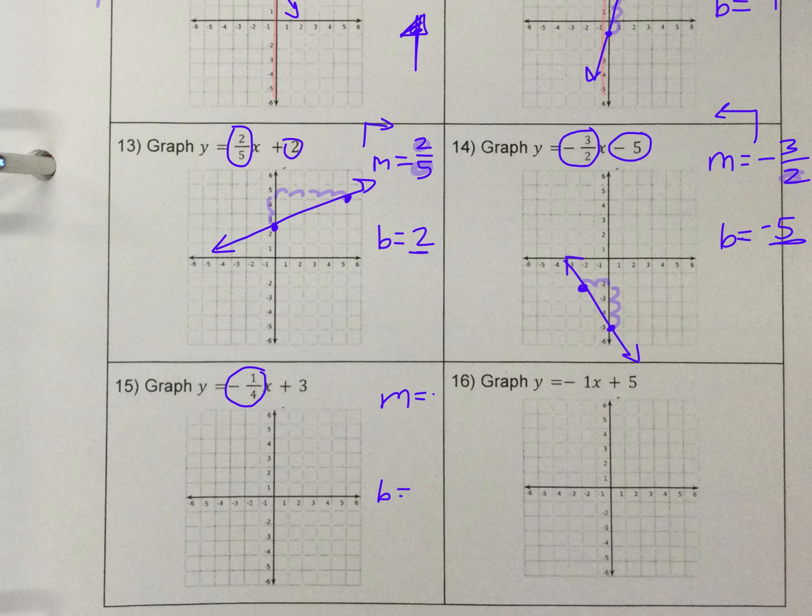My m is -1 over 4. My b is a 3. So start at 3. I'm going to rise 1. And because it's a negative, I'm going to go to the left, and I'm going to run 4. 1, 2, 3, 4. Dot. Line. All right.